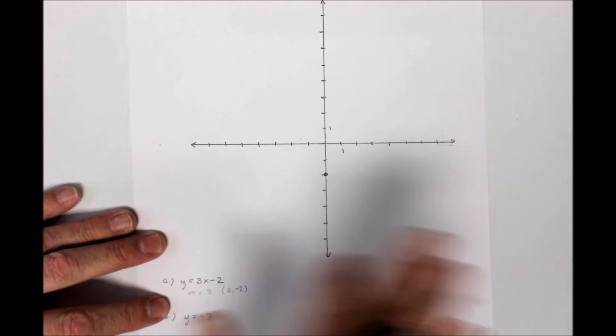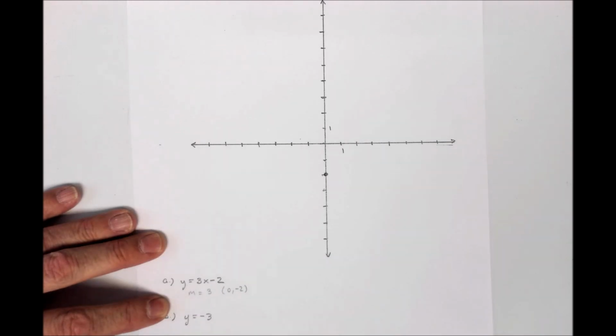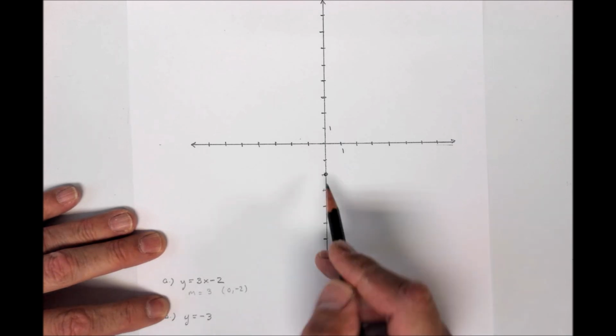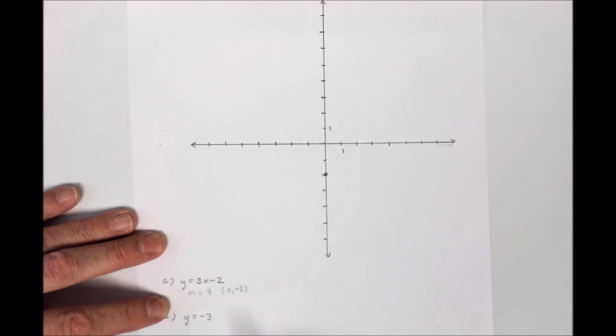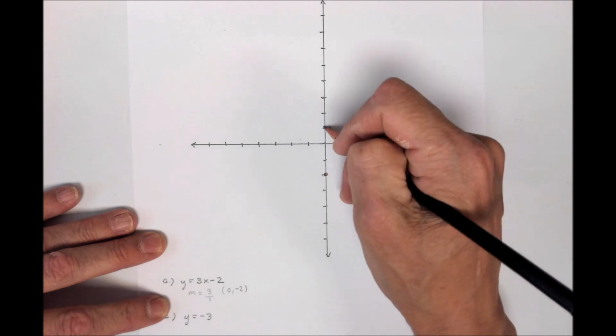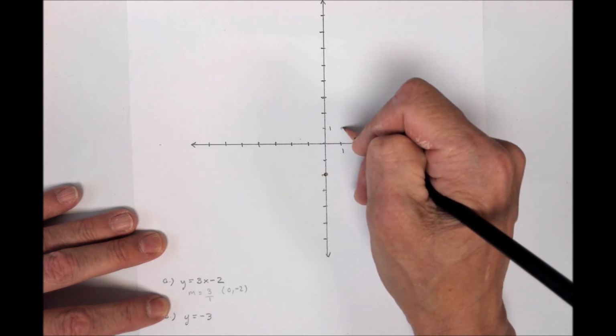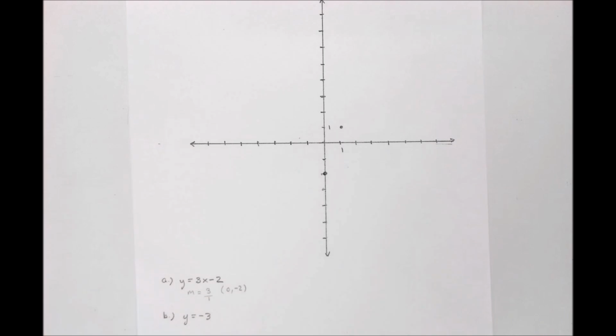Notice again, my axes are drawn out. I have arrows on the ends of my axes. I have a scale set for both the x-axis and the y-axis. So I graph the point that I'm given, the y-intercept. And then I use the slope, which is rise over run. I'm thinking 3 is 3 over 1. So I go up 1, 2, 3 units from the point that I started with, and then to the right 1 unit. My line goes up and to the right.